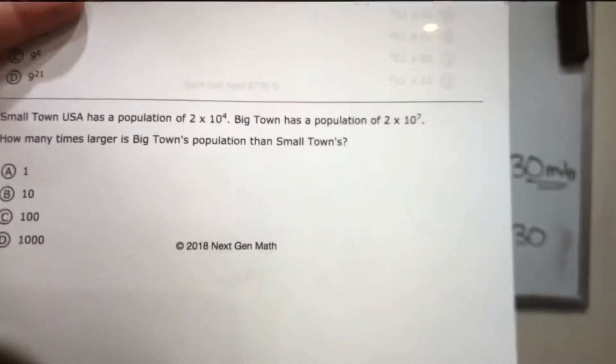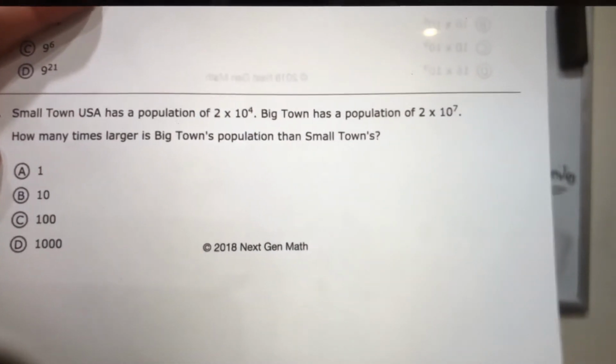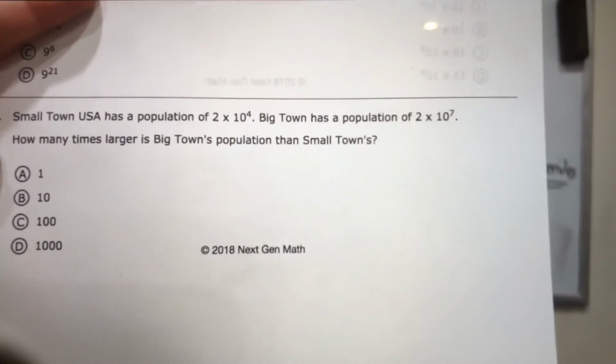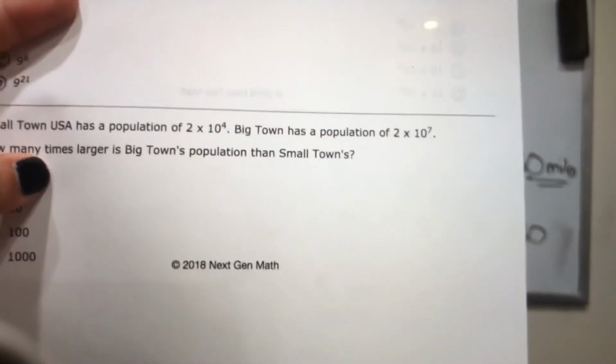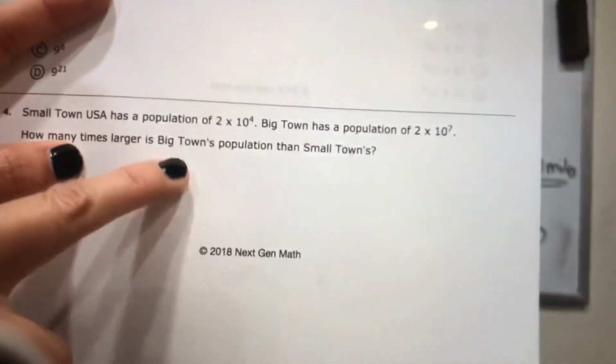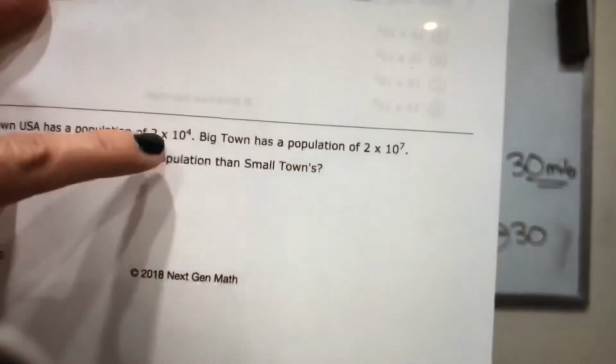For number 4, small town USA has a population of 2 times 10 to the 4th, big town population of 2 times 10 to the 7th. How many times larger? Here's your hint that you're going to divide. And this is the order: big town divided by small town. So you would evaluate that number, divide it by whatever that is, and then you'll get your answer.